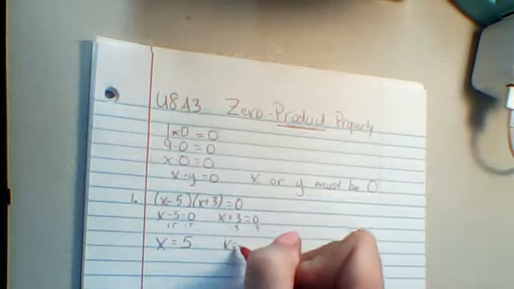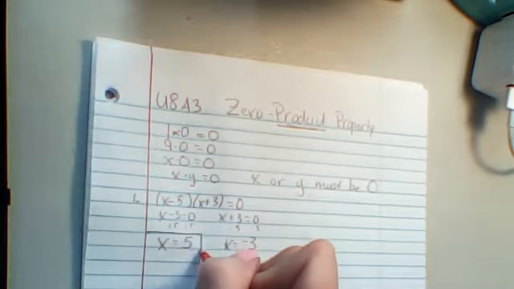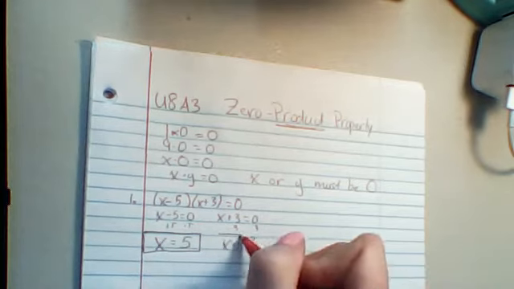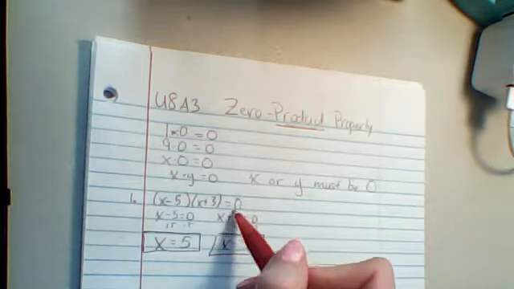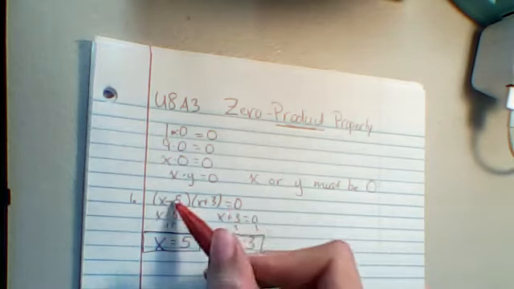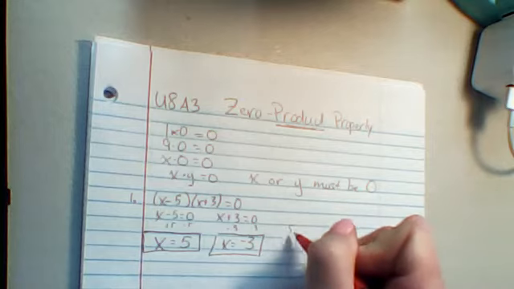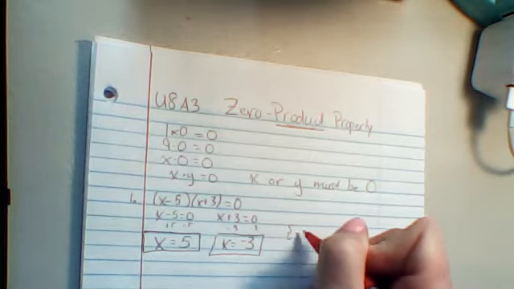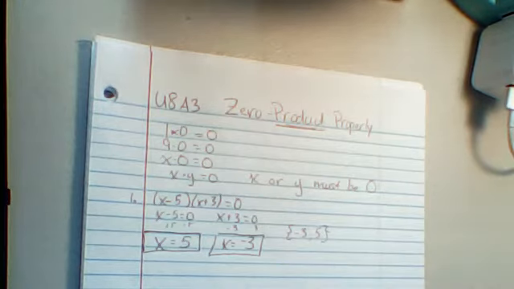So I'm getting x equals negative 3. So I know that x has got to be 5 or x has got to be negative 3 to give us a 0 when we multiply these two terms together. Sometimes you'll write it like that. Sometimes you'll put it in set notation. Okay, either of those are great.